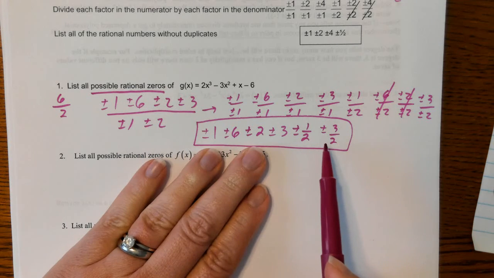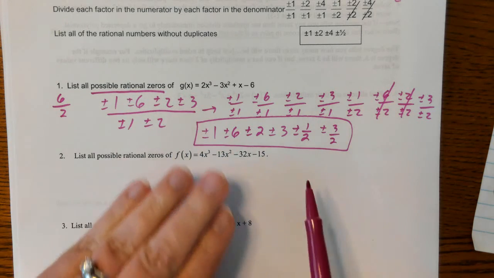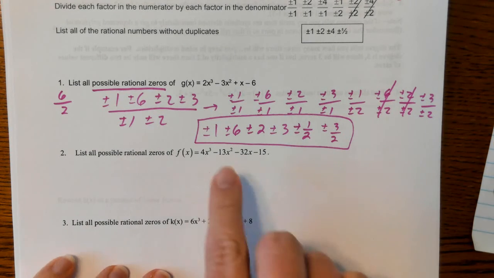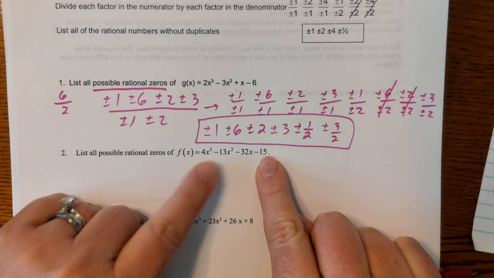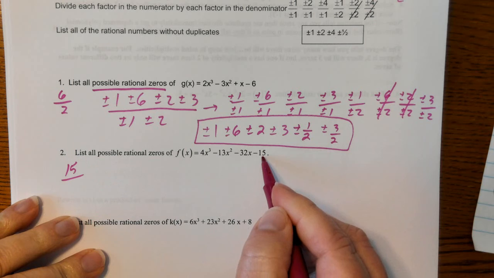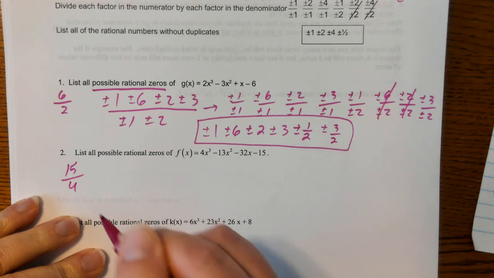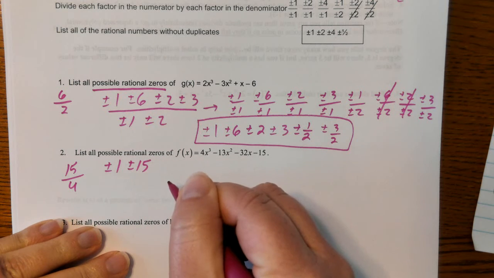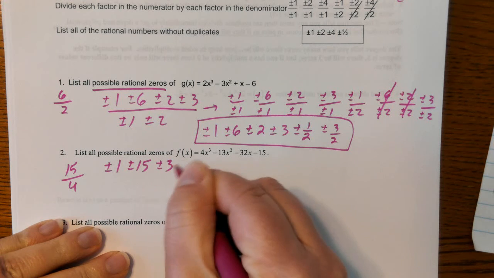I don't know which ones work, but this is the list of possibilities. Okay? Number 2, same idea, only we have different constants and lead coefficients. So 15 is my top number, 4 is my bottom. What are the factors of 15? Well, there's 1 and 15, and there's 3 and 5.